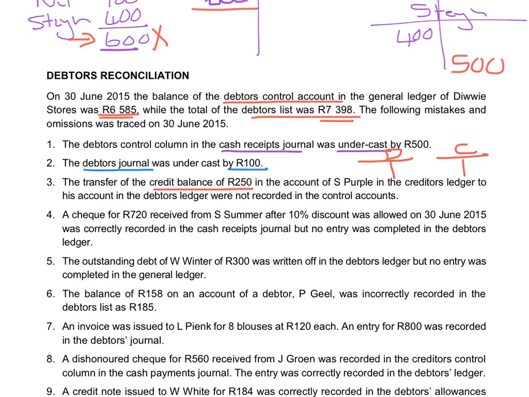They say it's a credit balance, so the balance can be on the credit side of the debtors or the creditors. And the balance is on the credit side of the creditors ledger, so it means we have a balance on the credit side of 250. If we want to transfer it, we have to take it out on the opposite side, so we will debit the creditors control and we will credit the debtors control.